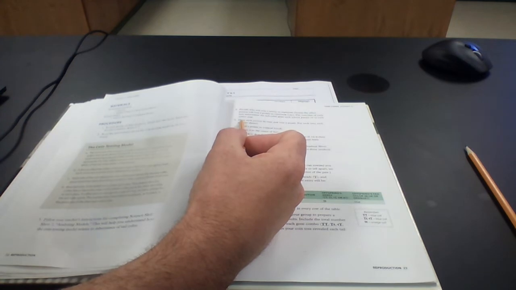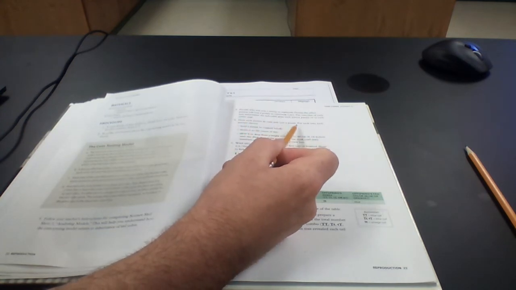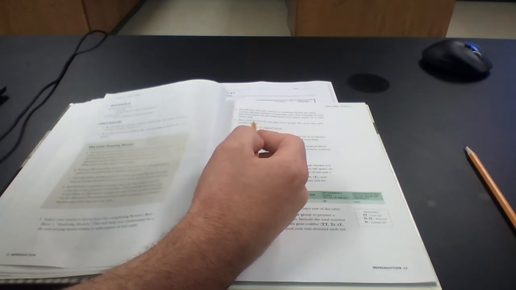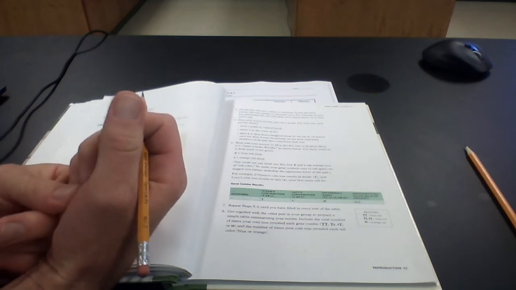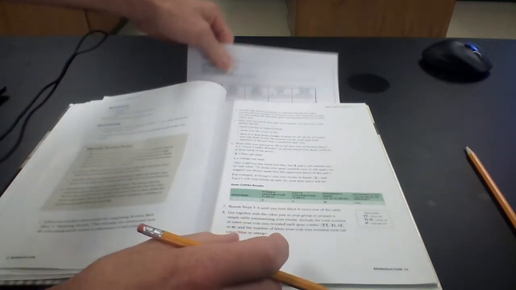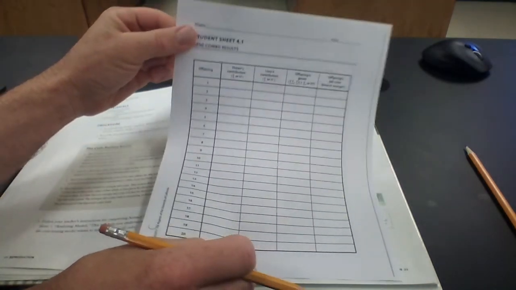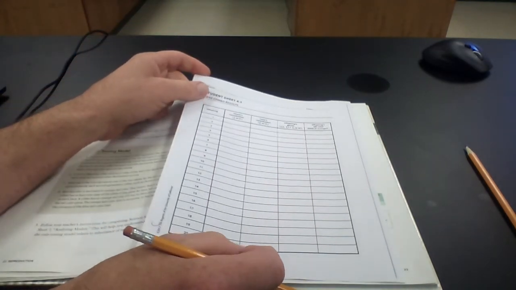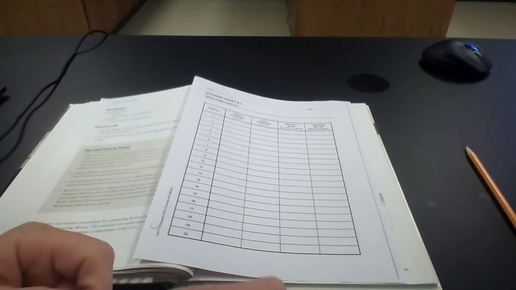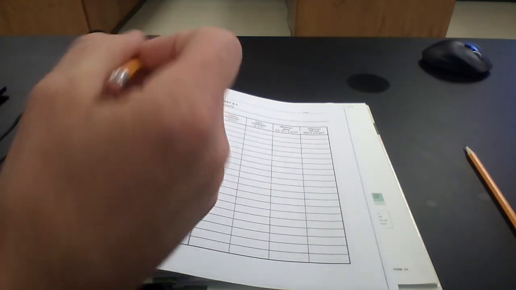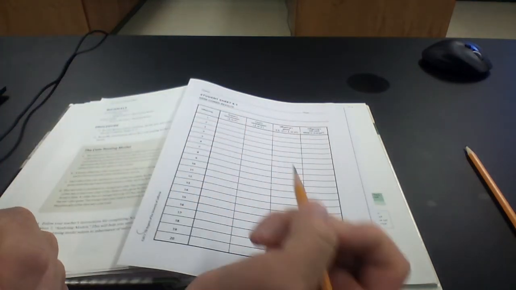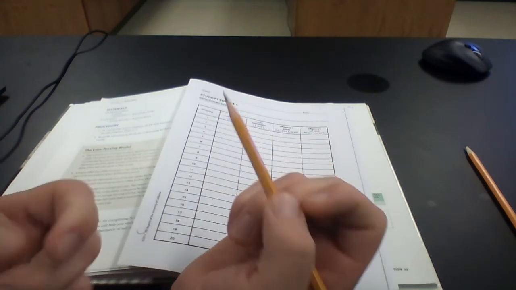In step 5, it says have each person in your pair toss a penny. For each toss, each partner should. Now, those of you that are at home watching this video, Mr. Rancourt and I are going to demonstrate this activity for you. We're going to ask that you pull up student sheet 4.1 and that you record the data just as Mr. Rancourt and I are. This is the data that you will be using in order to complete this activity at home. So to repeat that, you are doing the lab simultaneously with Mr. Rancourt. Whatever we record on this sheet is what you also will record at home.